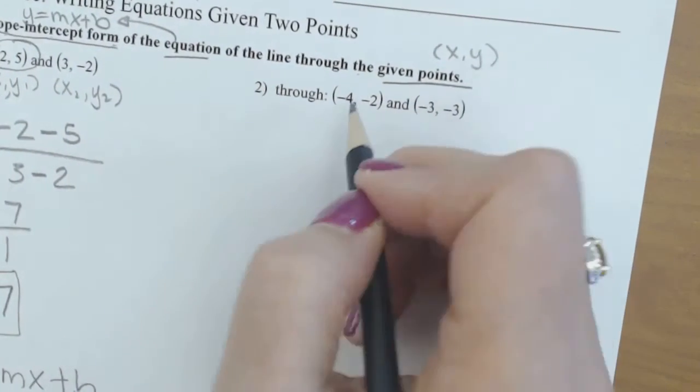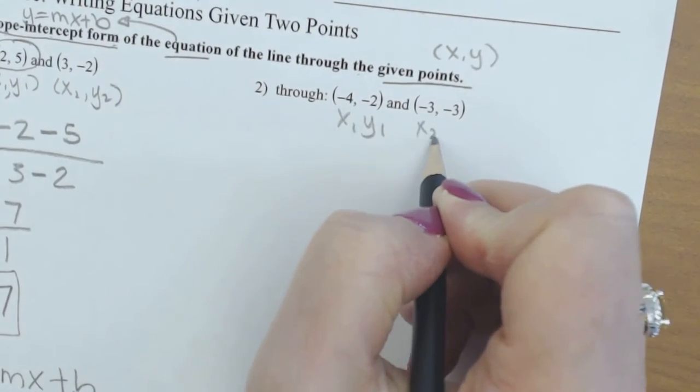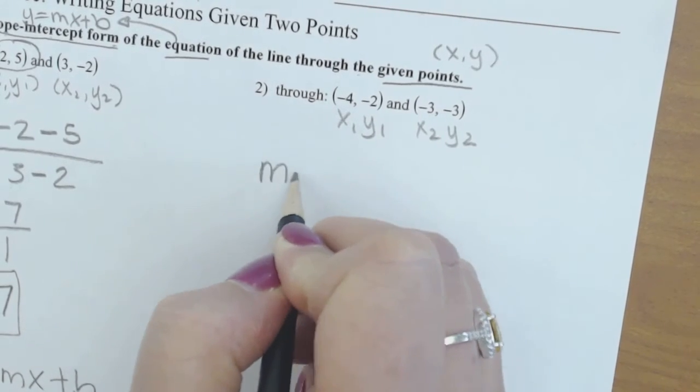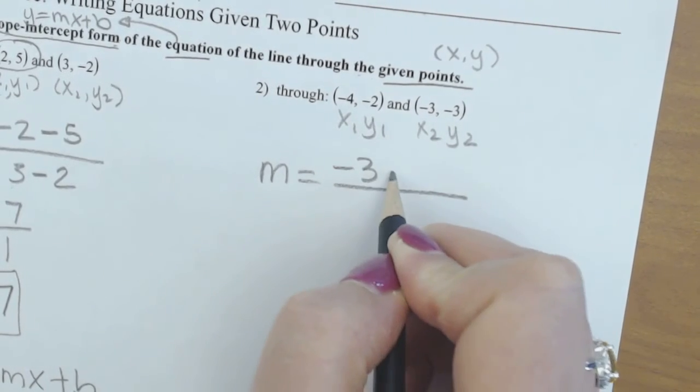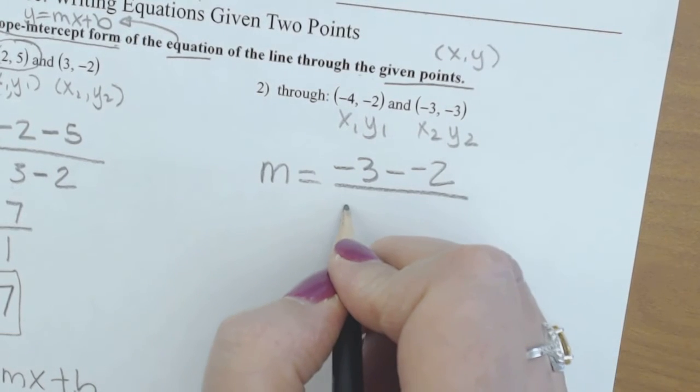The second one, again, x1, y1, x2, y2. First, it says to find our slope. Y2 is negative 3 minus negative 2, which is y1.